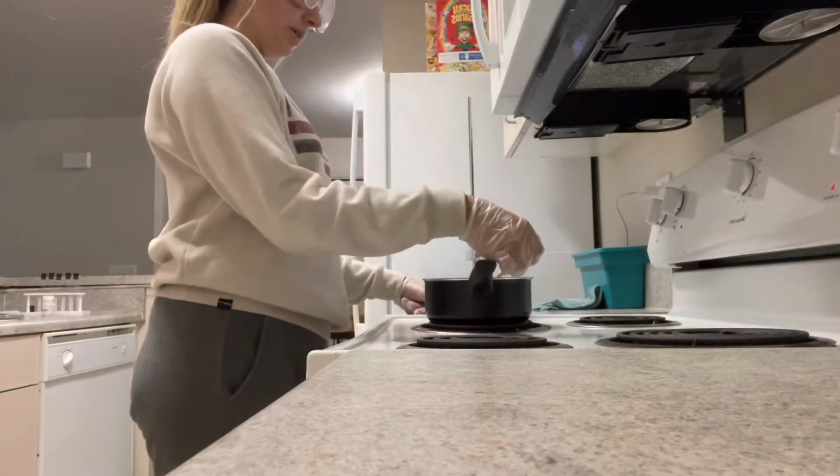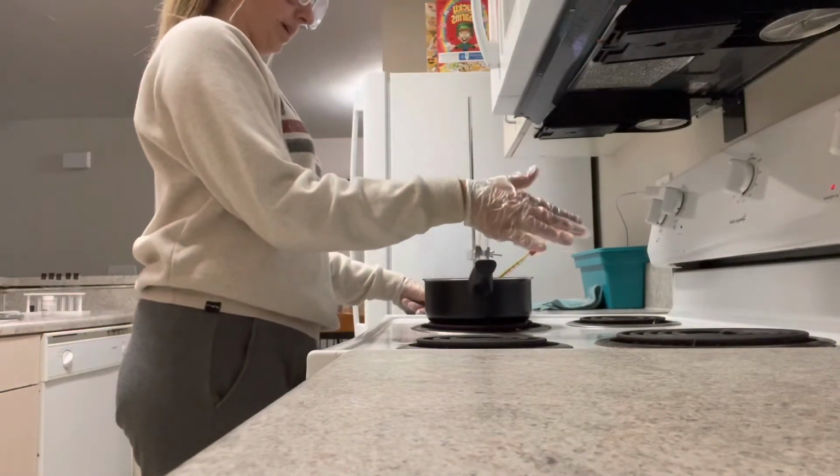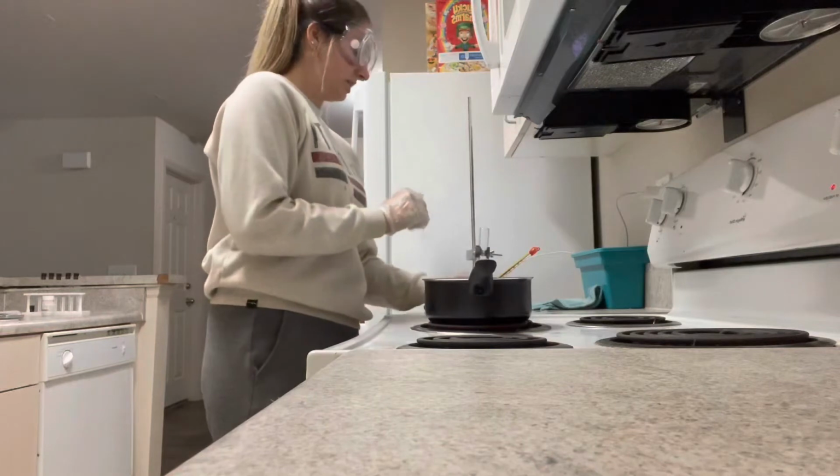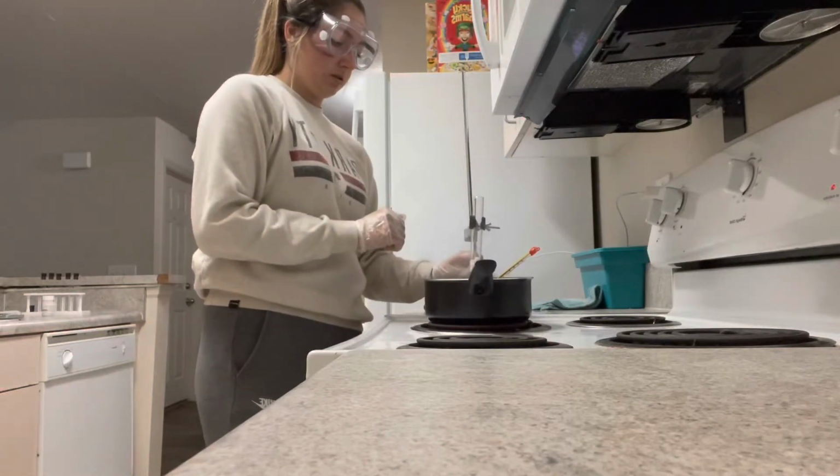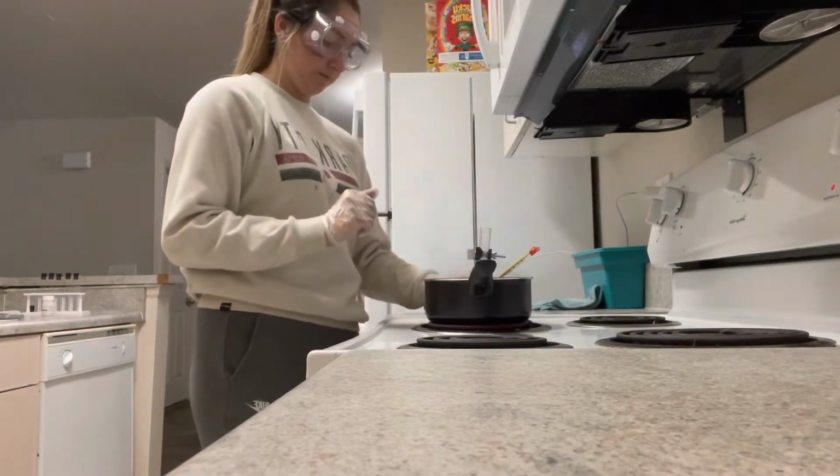I'm going to leave this thermometer right here and suspend this in the water.